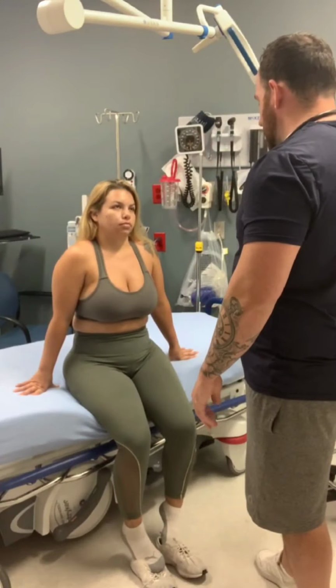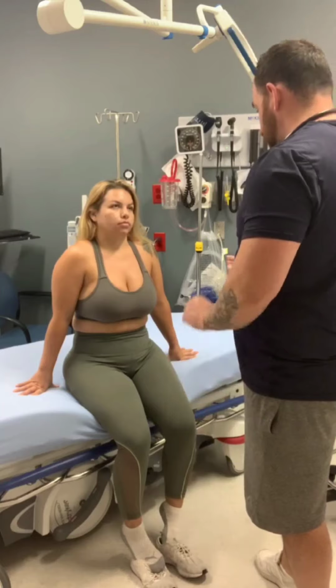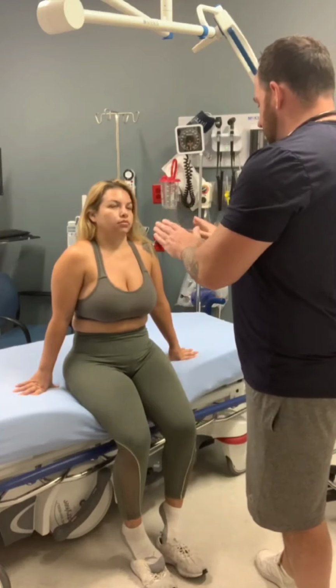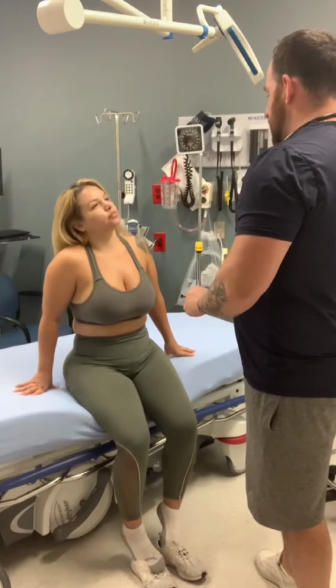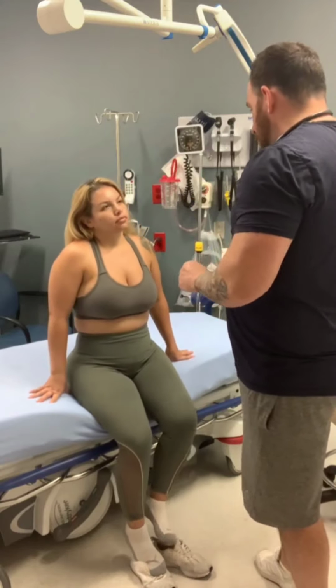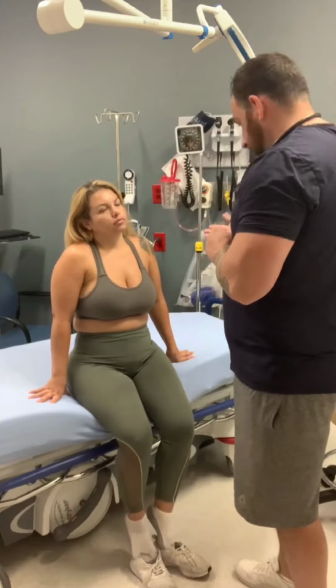Now I'll feel for heaves or thrills, okay? So basically what I'm going to do is feel these 5 precordial areas of your chest, okay? The only thing you have to do is just breathe normally. I'm going to go ahead and explain where I'm going to be touching.